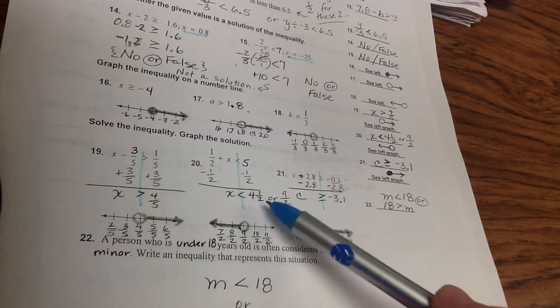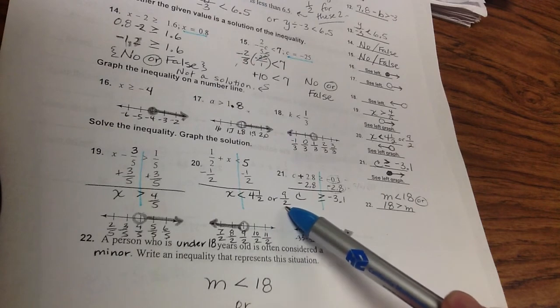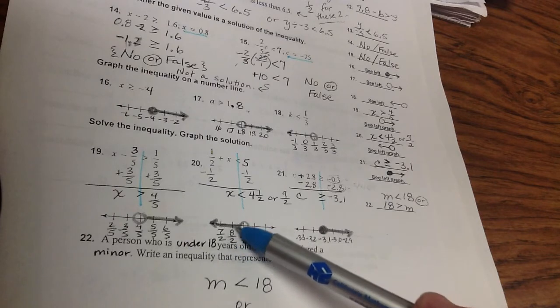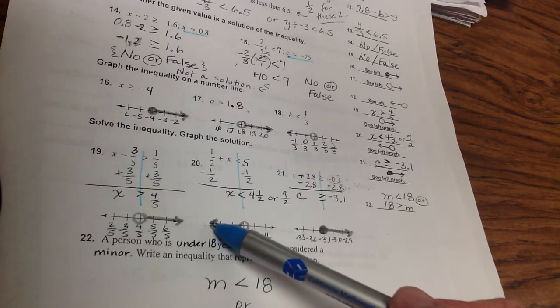5 minus 1/2 is 4.5. You could change it to an improper fraction if you want to. Then you could use the same trick that I was talking about. Or you could just graph and say things like 3.5, 4, 4.5, 5, 5.5. Either way, it's going to be an open circle, color to the left.